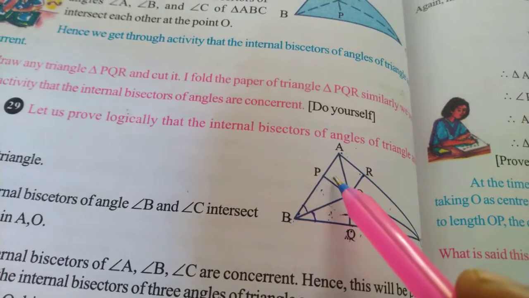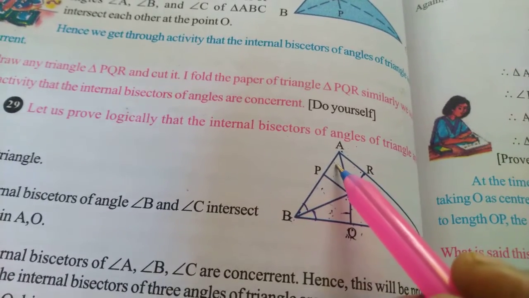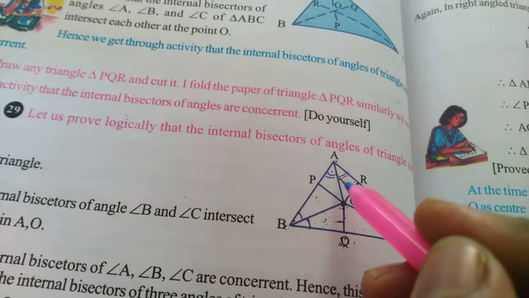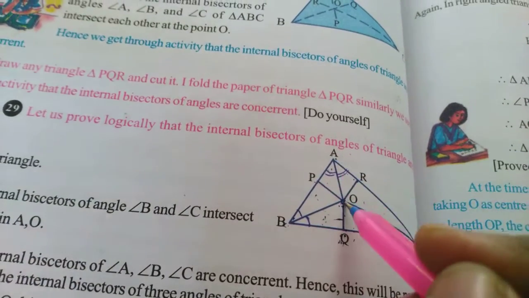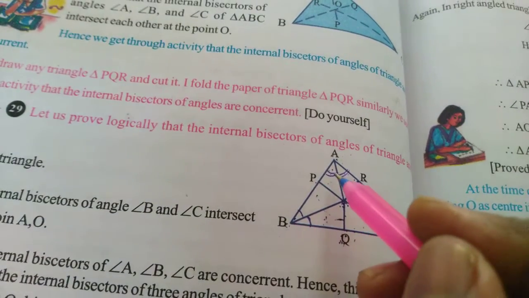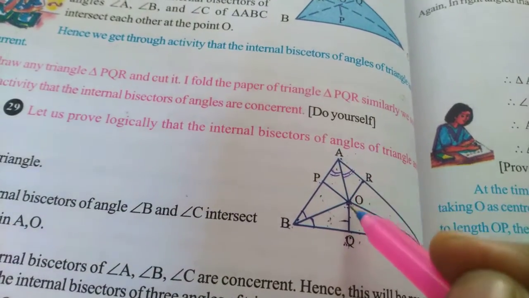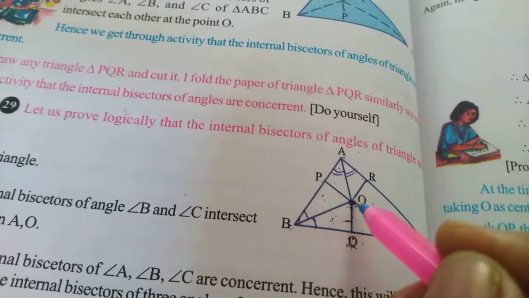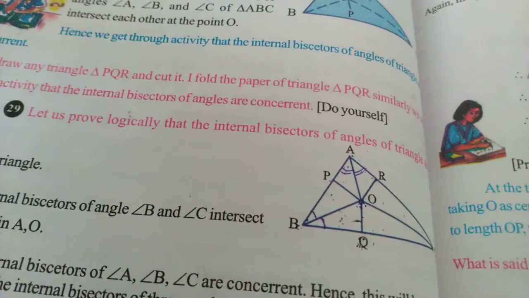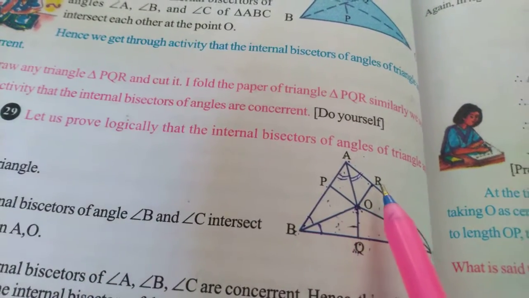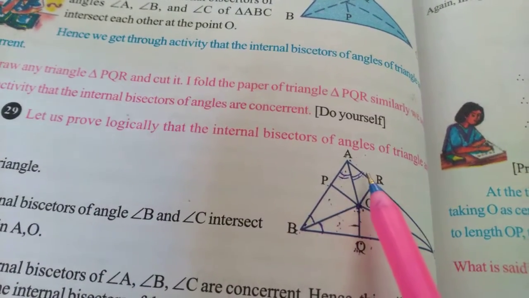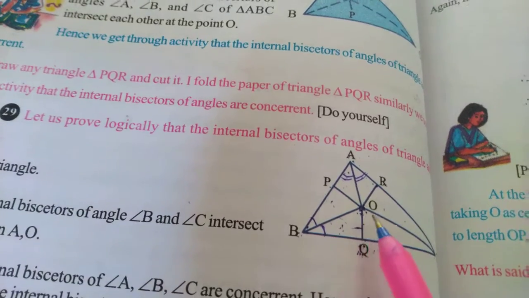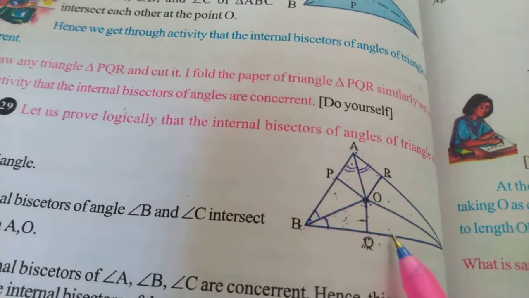So if these two triangles are congruent, then obviously their corresponding parts, that means these two angles, this one and this one, will be equal. That means angle PAO is equal to angle RAO. These two angles will be equal only if AO is the bisector of angle A. So when the angles are equal, obviously we can say that AO is the bisector of angle A. That means all three bisectors are passing through the same point. That means the internal bisectors of the angles are concurrent.